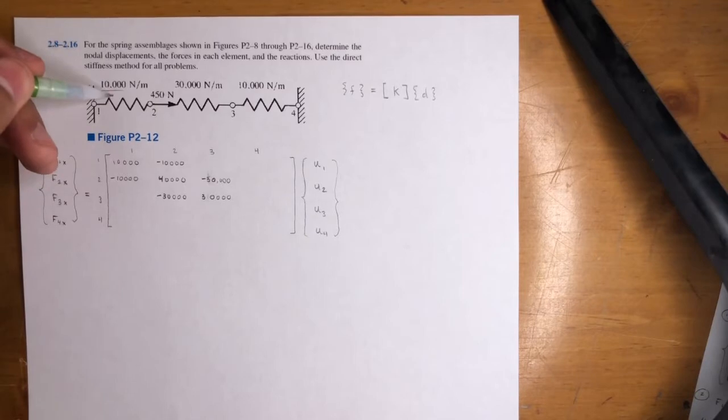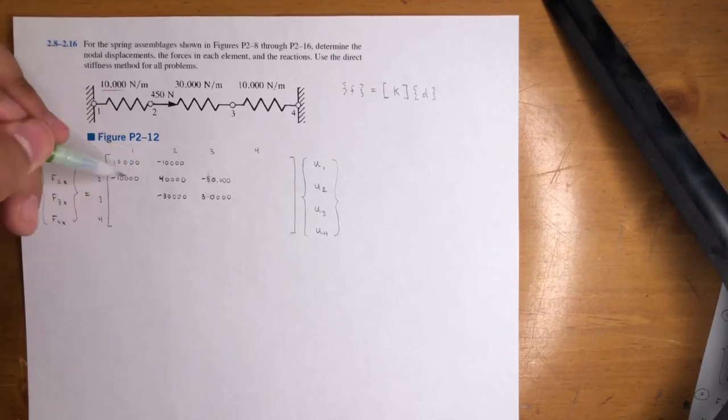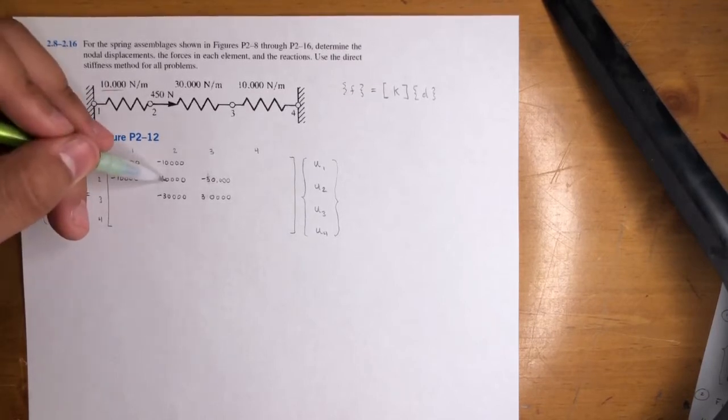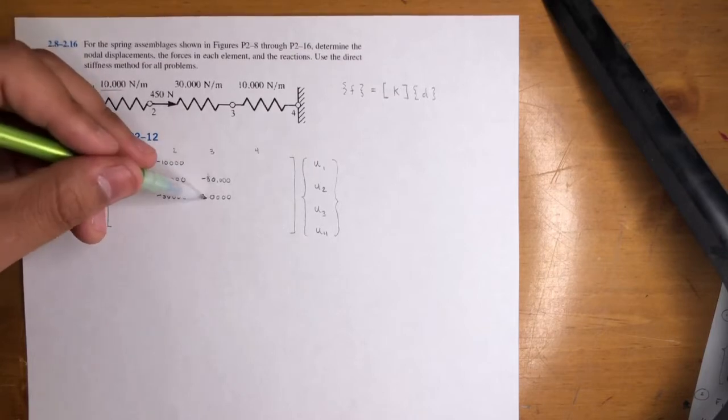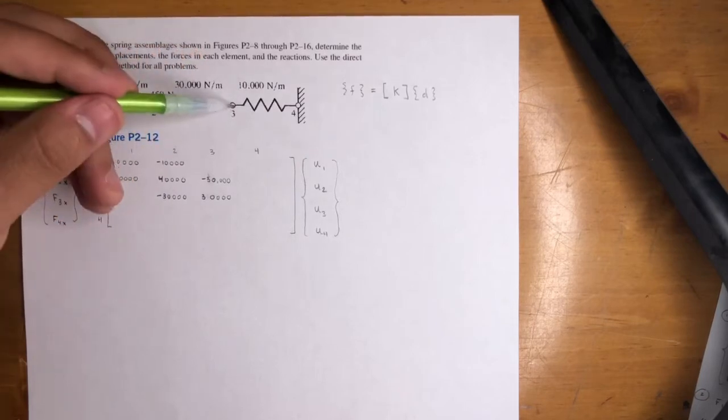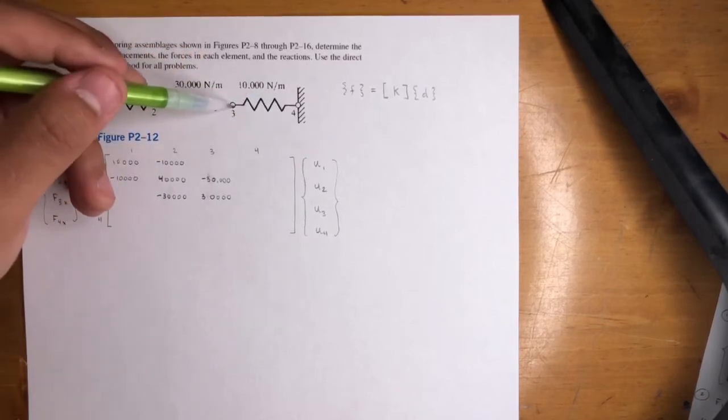Since this was the first spring, it's 10, negative 10, negative 10, 10. Then when you add the 30, it becomes 40. So it's technically 30, negative 30, negative 30, 30. Then the next one is the nodes 3 and 4.